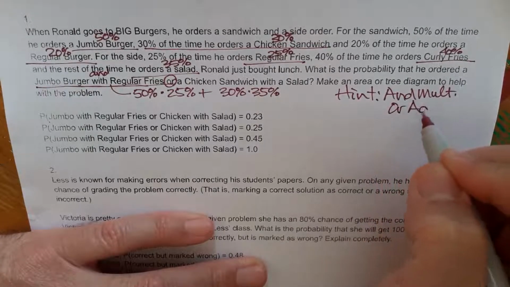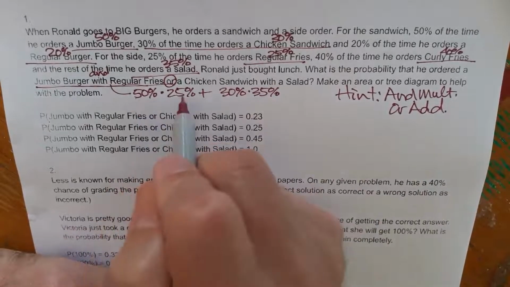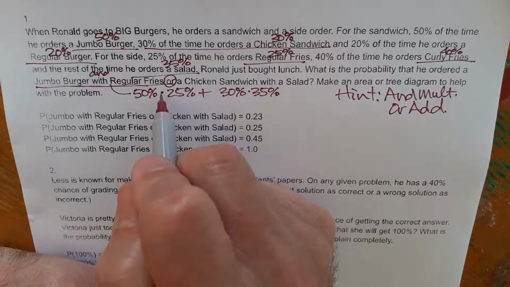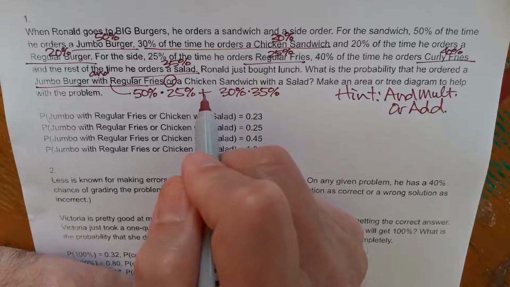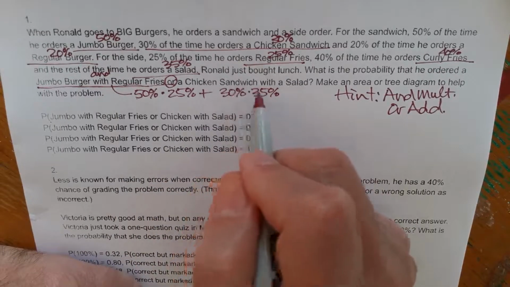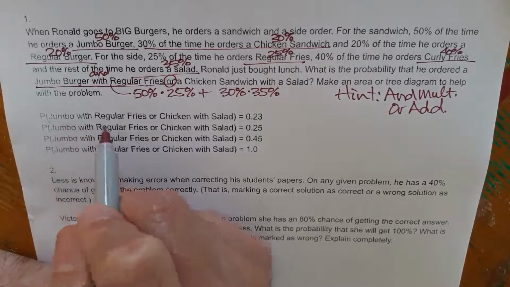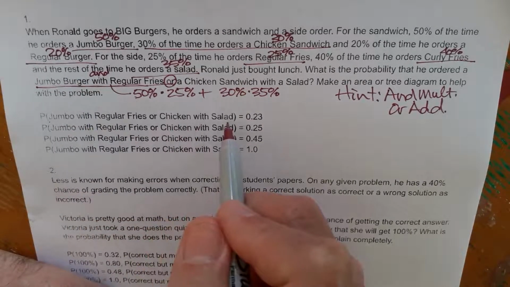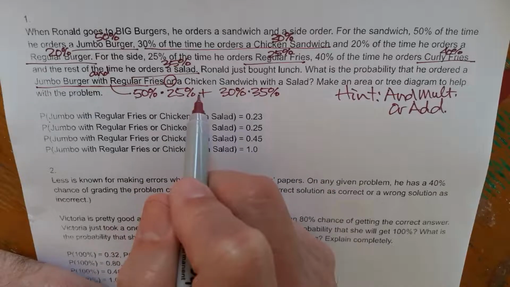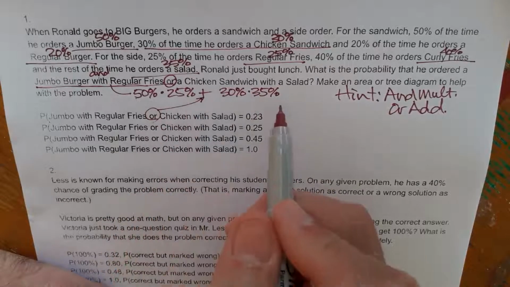Or add, right? So here we had two things. We multiplied them because they're "and." "Or," so we add it to the other two things we had, right? So a jumbo burger and regular fries, a chicken sandwich and salad. So the "and"s are multiplied, and because they're "or" between them, it's added.